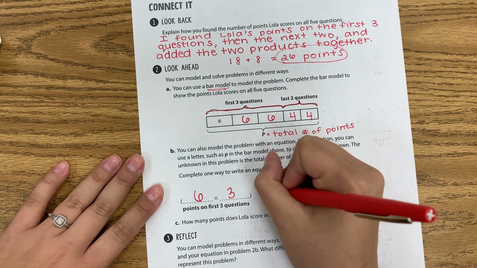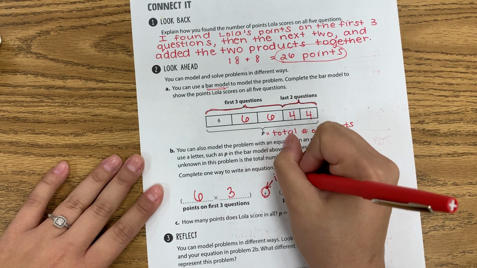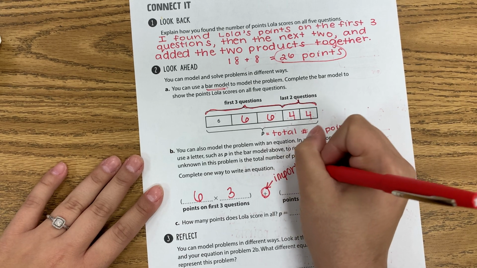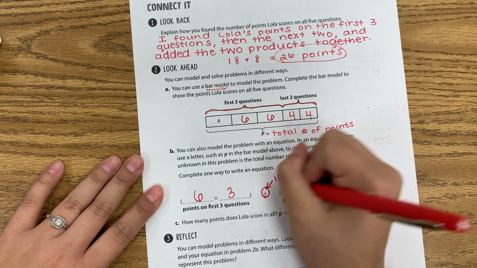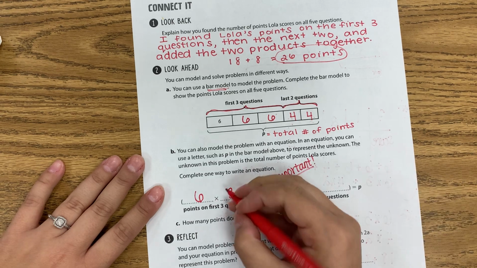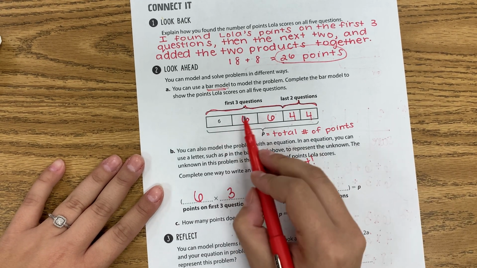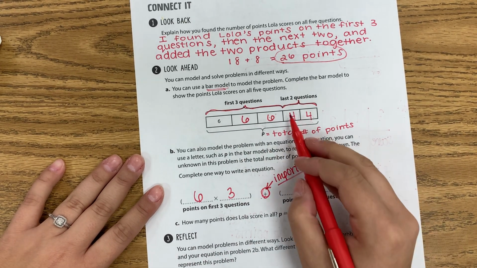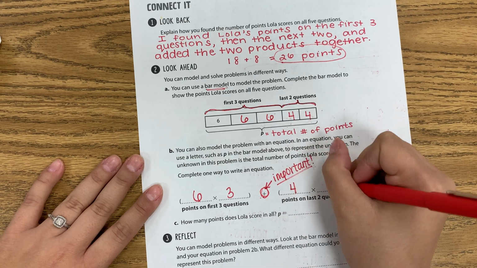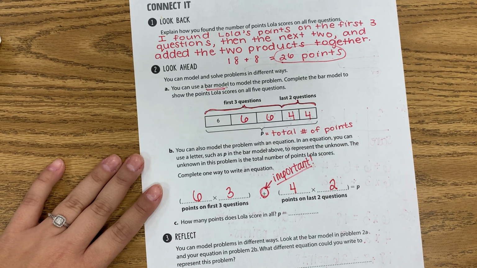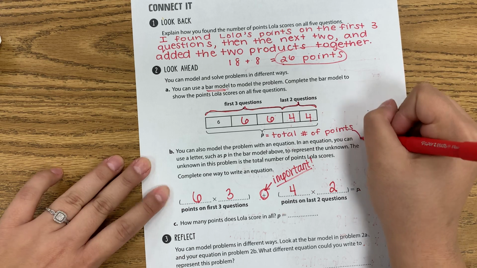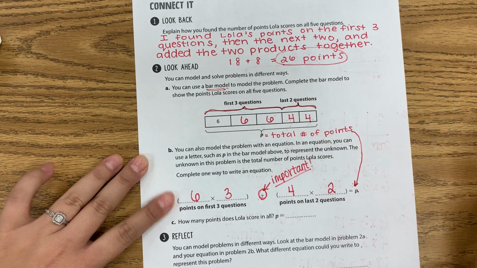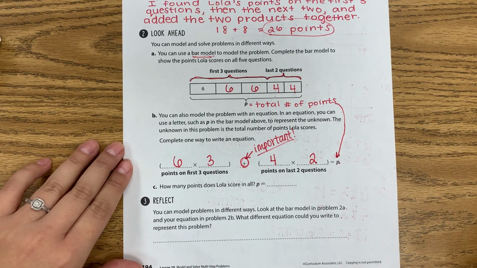Plus, you can't forget, this is important, this is what makes it a multi-step problem: we need to add our 2 products together. So we have 6 times 3 because we had 6 3 times, and then we have 4 times 2 because on the next 2 she scored 4 points. And that is equal to the total number of points.